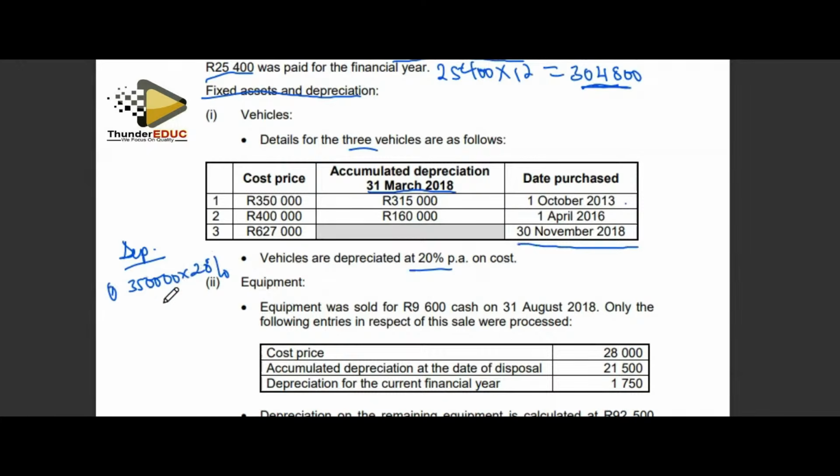So the depreciation on the first vehicle is how much? That is 350,000 times 20 divided by 100. I'm getting 70,000. The first vehicle during the year lost 70,000. Then the vehicle 2 lost how much?